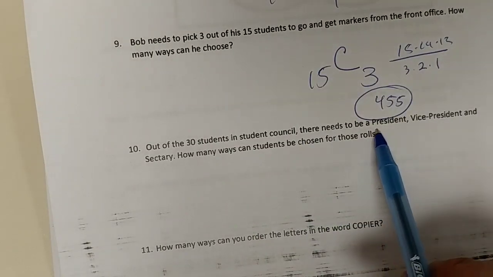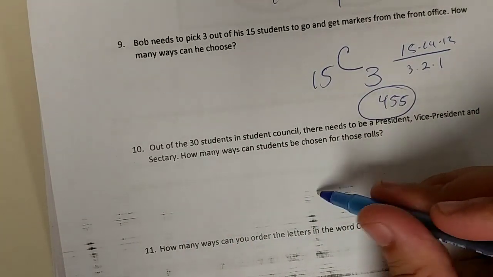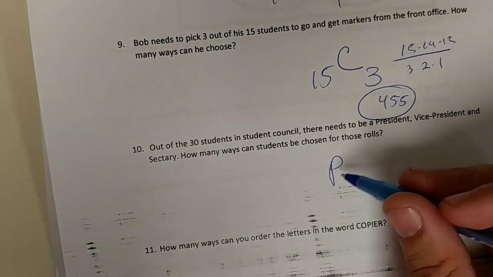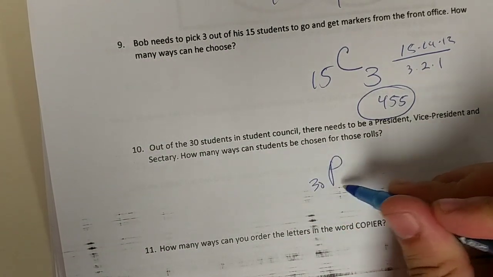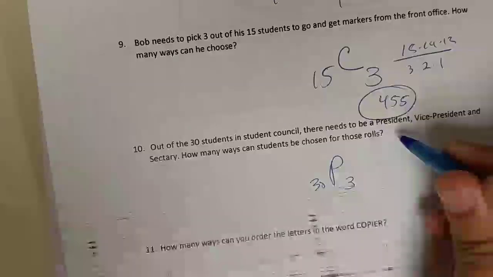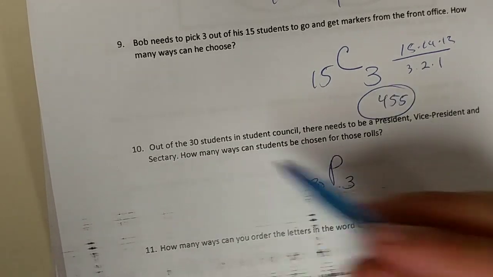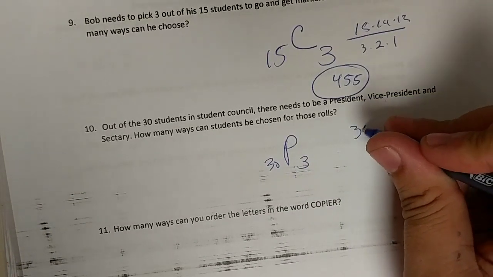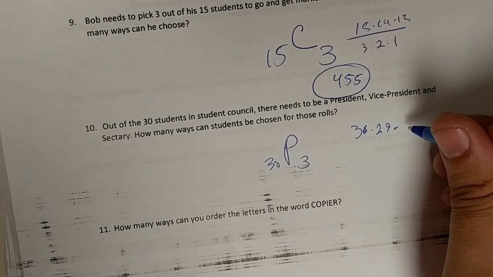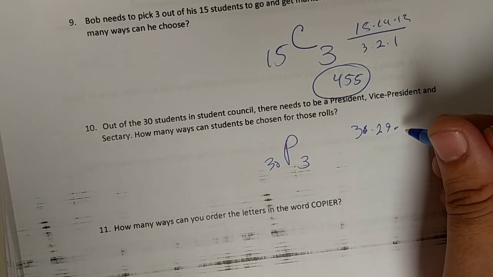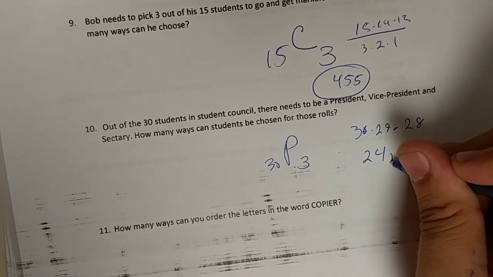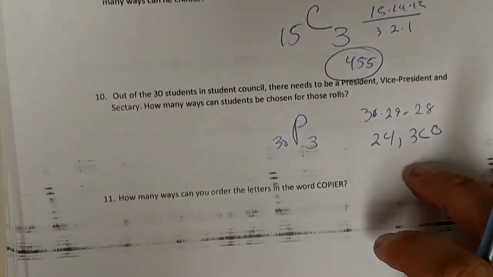Out of 30 students, you need a president, vice president, and secretary. Because the positions are particular, there's 3 different positions, it's P. So 30P3, because there's 3 jobs, president, vice president, secretary. That's 30 times 29 times 28 equals 24,360. A lot of ways to fill it up.